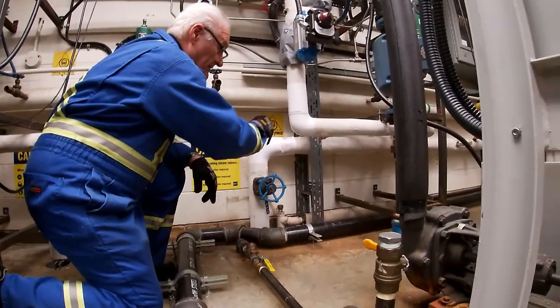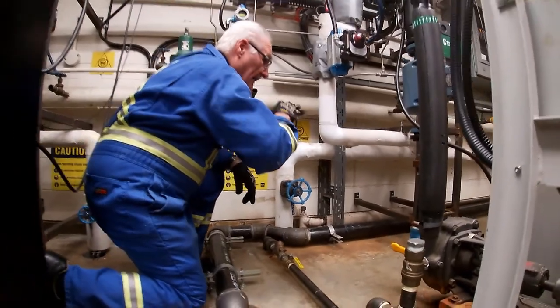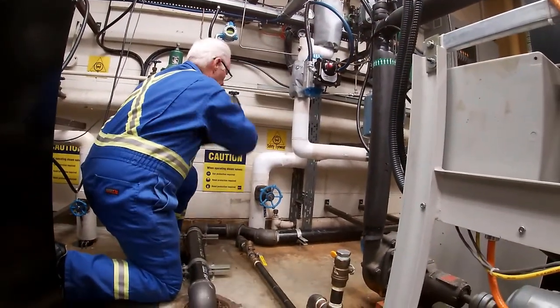Okay, and we'll just let the distillation column go for a while and bring the pressure right down. Okay, that's good.